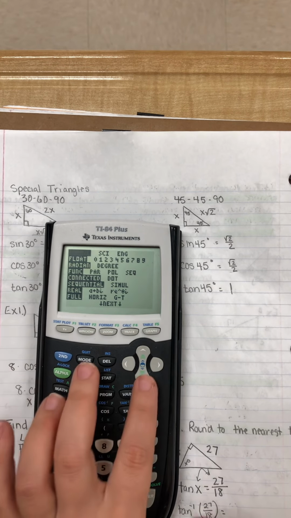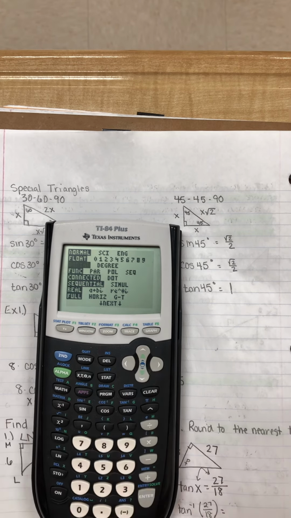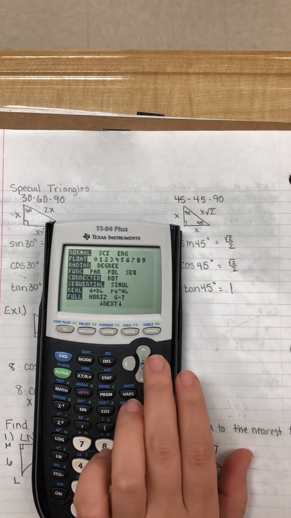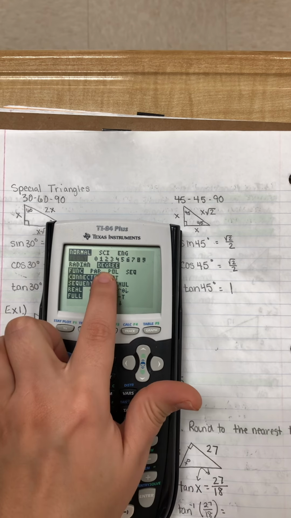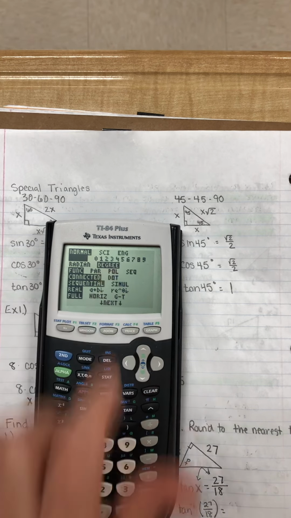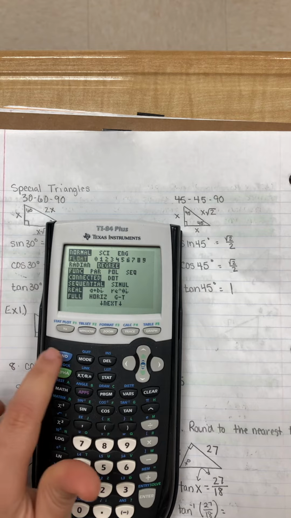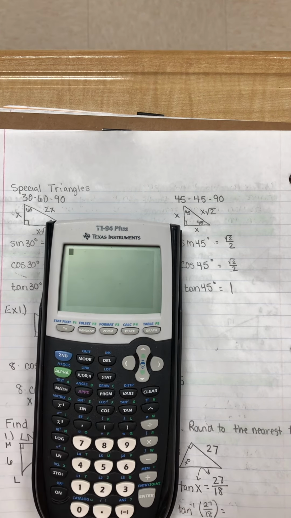Oh, this one, I must have changed it. So you're going to go down, and right now mine is highlighting the word radian. I want it to highlight the word degrees, so I'm going to just click on degrees. And then if I move up, do you see now how it's highlighting the word degrees? It has to highlight the word degrees for it to work. So push second quit. Now it would work.